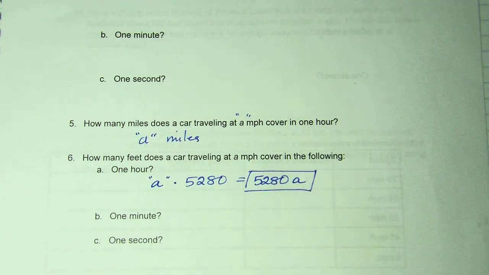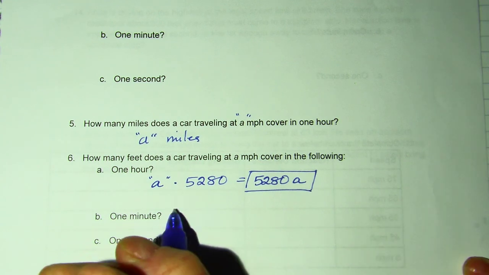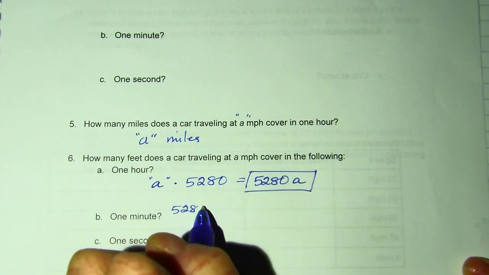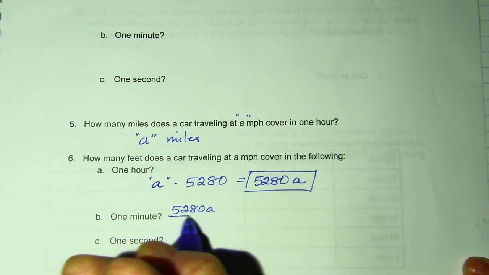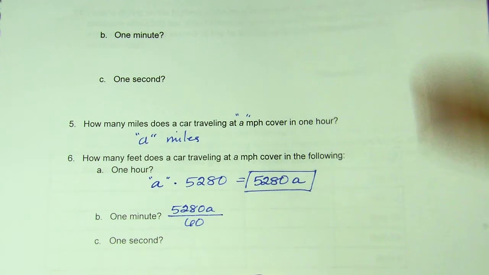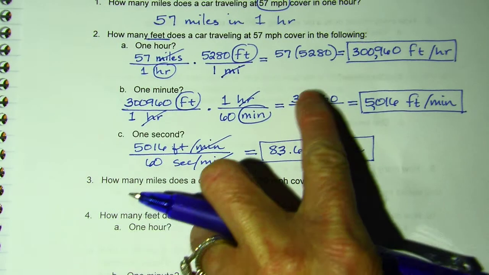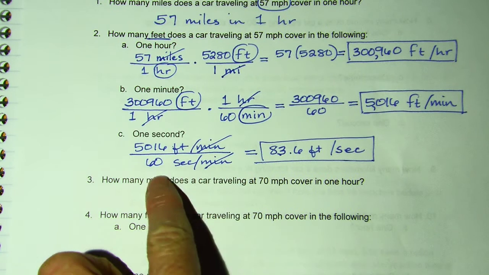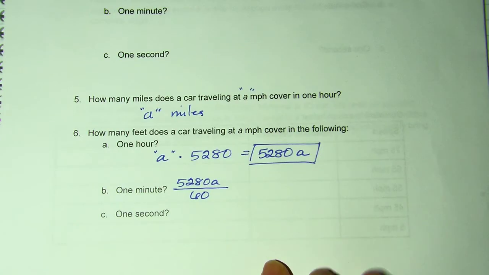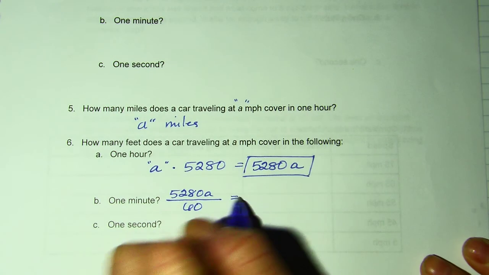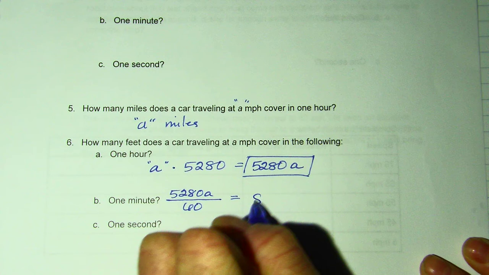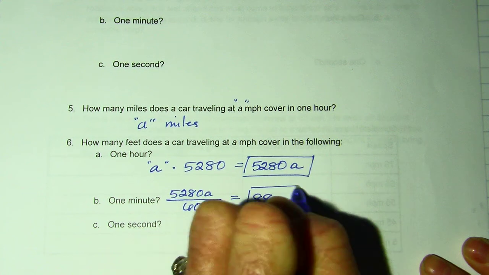All right, now the next thing I did, per 1 minute, well, I'd have to convert this to minutes. So 5280, if that's 1 hour, I'm dividing by 60. It's the same that we did in part B. I divided by 60. Part C, I divided by 60. So I'm going to reduce this. I divided my numbers, and I got 88A.